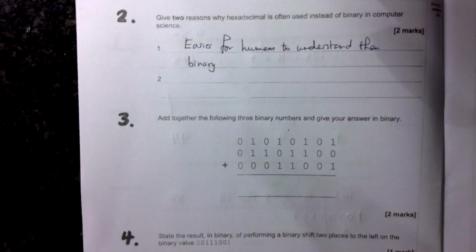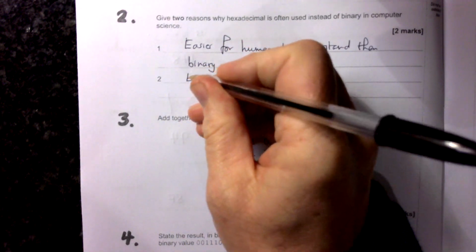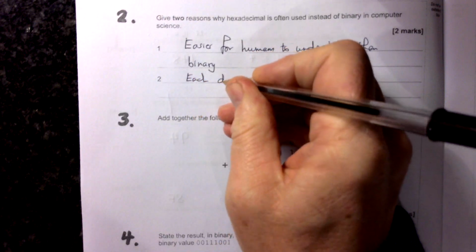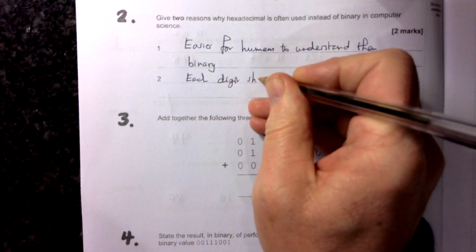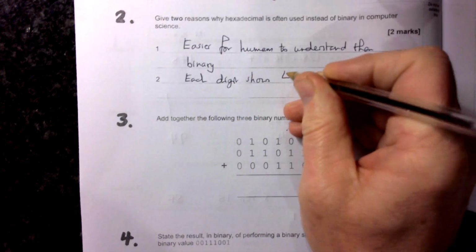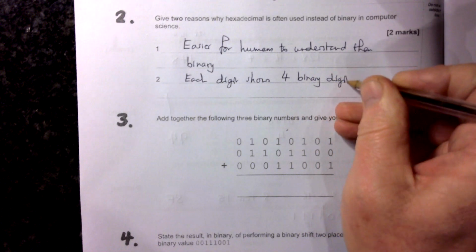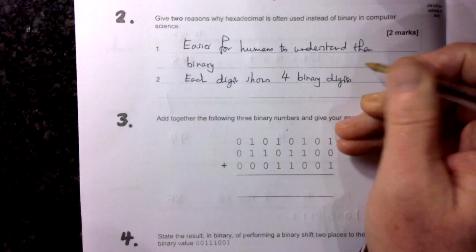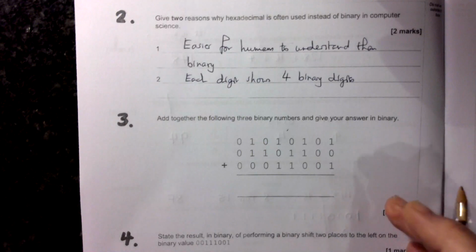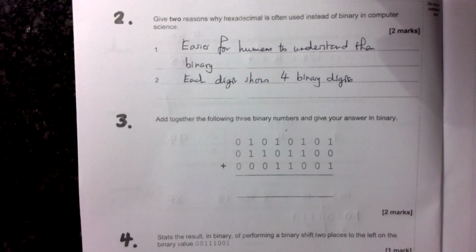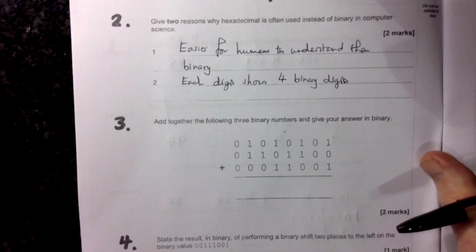Okay, so if we want it to be easier, why don't we just use tens? Why don't we use decimal? Well, the reason we use hexadecimal is each digit shows 4 binary digits. Remember, as we've shown before, each hexadecimal digit just shows you what's in 4 binary digits, and therefore it's much easier to see what's in the underlying binary code, even though you're using a much higher level code.